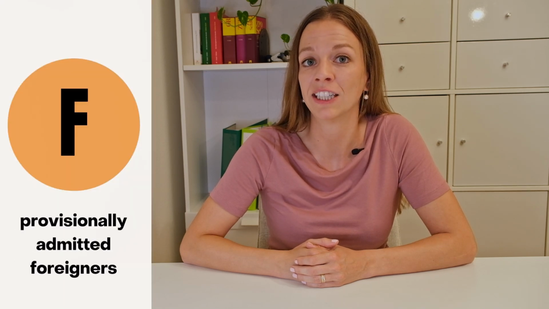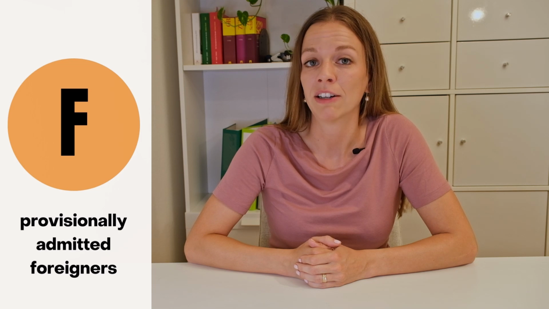The next permit is the F permit for provisionally admitted foreigners. Temporarily admitted people are people that have been expelled from Switzerland, but the enforcement of the expulsion has proven to be inadmissible, unreasonable or impossible. That means an expulsion of this person would either result in a violation of international law, in a severe danger to the foreigner, or it is simply impossible due to other expulsion-related issues.